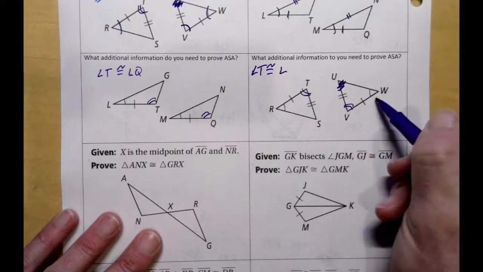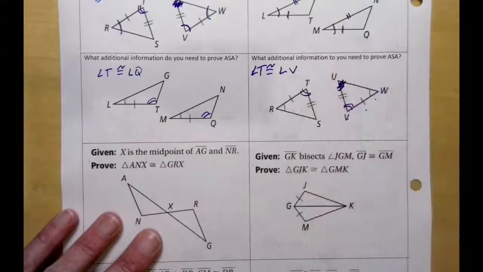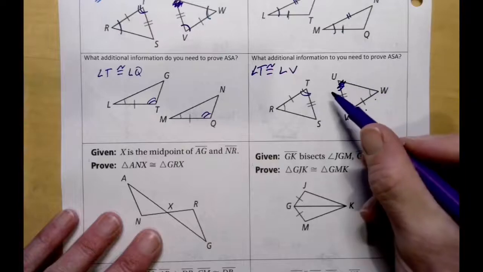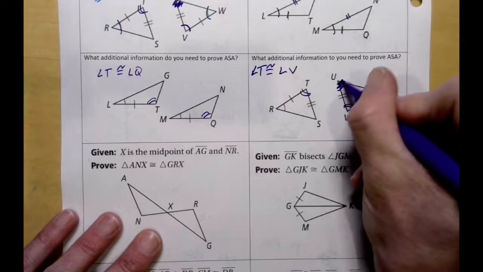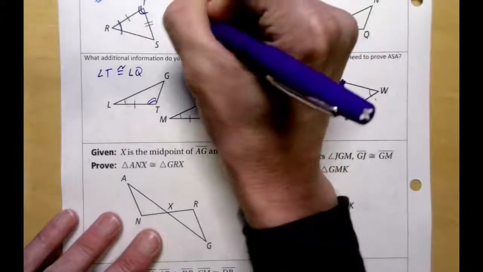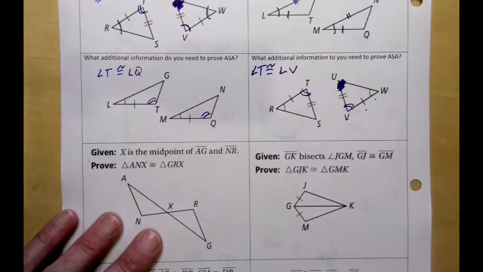And this will give me angle side angle to angle V. I need angle T congruent to angle V. Boy, that one got me twice. I hope I don't put that one on the test, because that's definitely a tricky one.